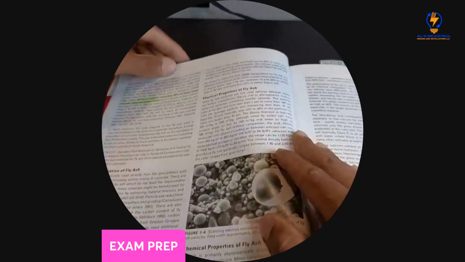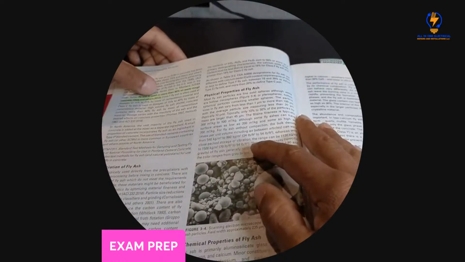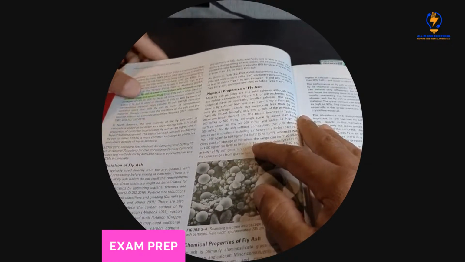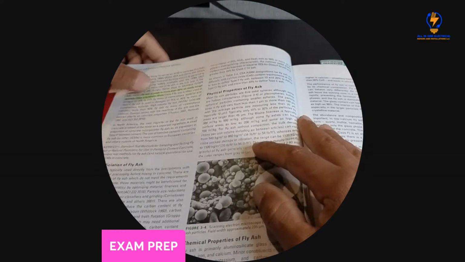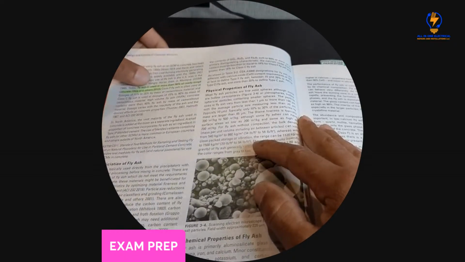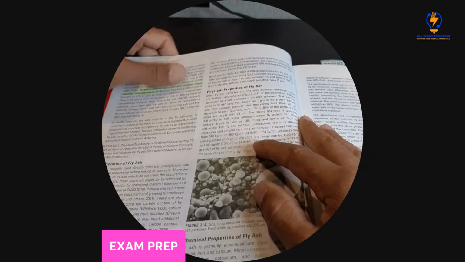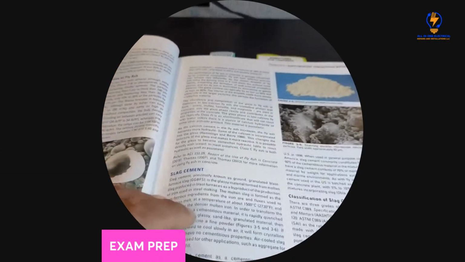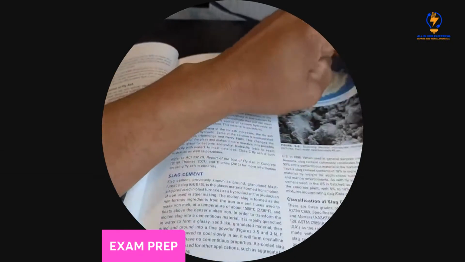So on page 60, I want you to highlight that fly ash is used in more than 50% of the ready mix concrete and others. Okay, right here. Fly ash is used in more than 50% of ready mixed concrete. Very important also. It's a little gem right here for you guys. Moving to the next thing.